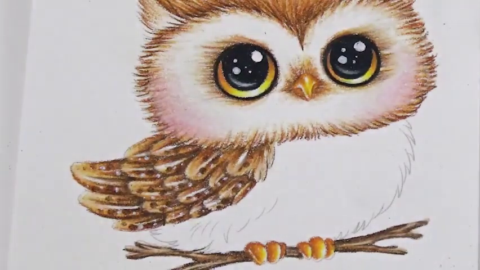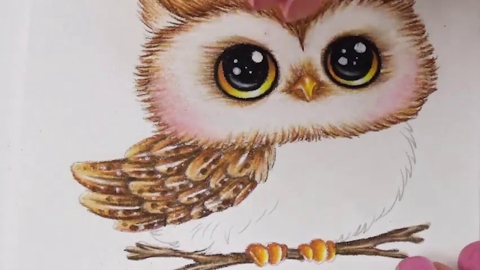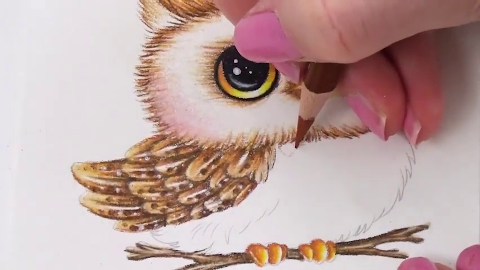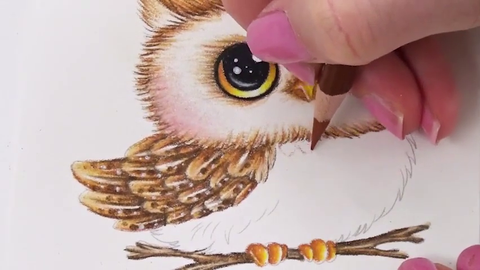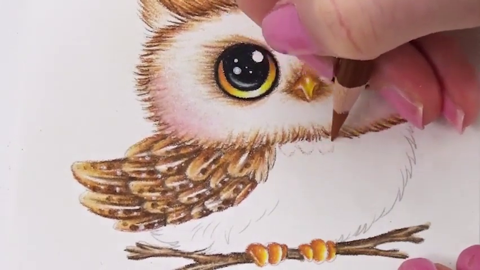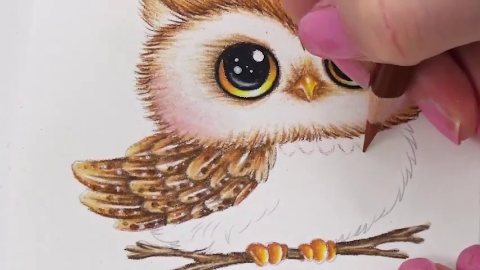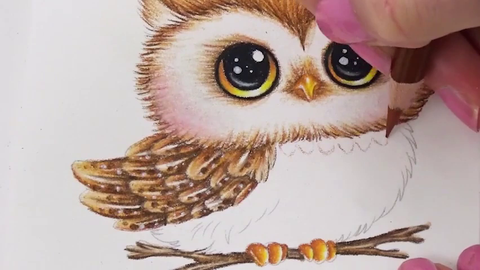Now on the remaining part of the body, I'm going to grab the burnt ochre, make sure it's nice and sharp, and we're going to add in some light feathers. Now all I'm going to do here is a slightly curved V shape. And try to make them roughly about the same size. And you can curve them around as the body curves around as well.